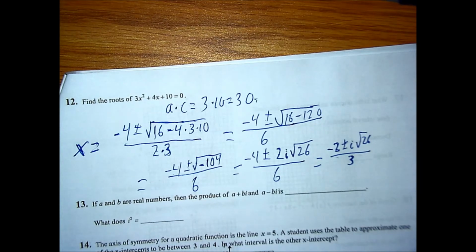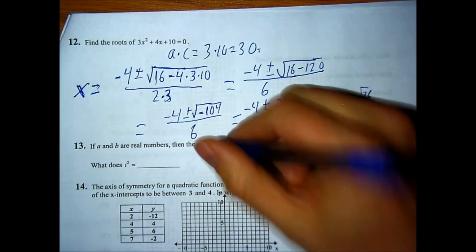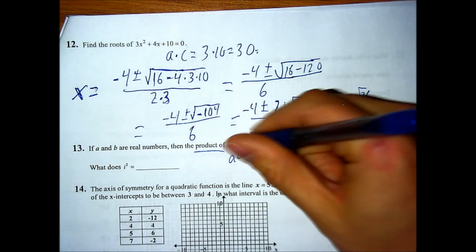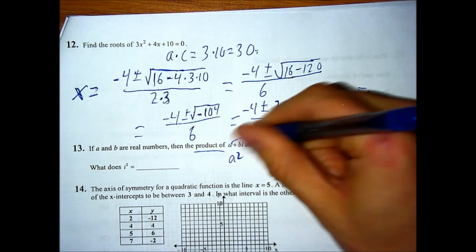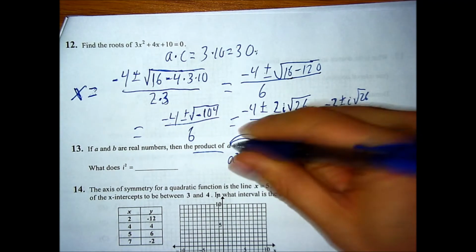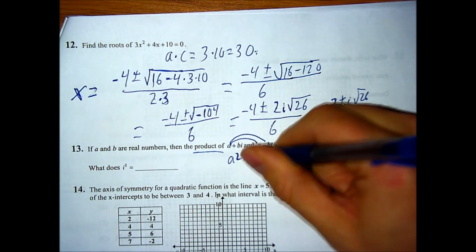Move along. Question 13. The product means to multiply. So I'm going to multiply a by a squared. So a times a times bi, so that's, well, a times bi, well, that's abi.